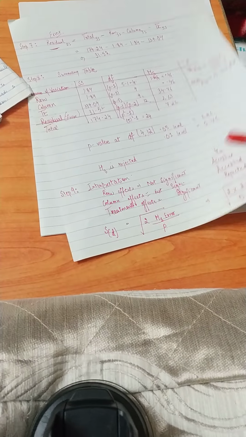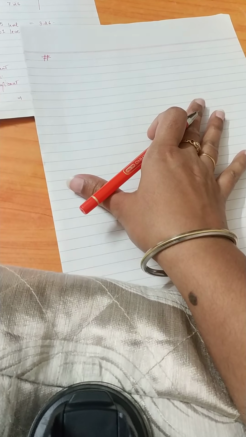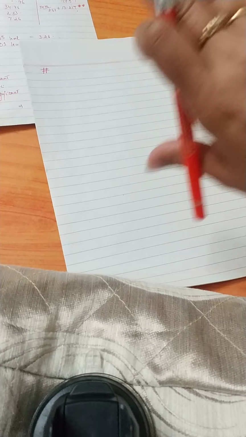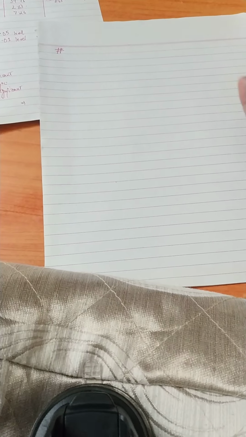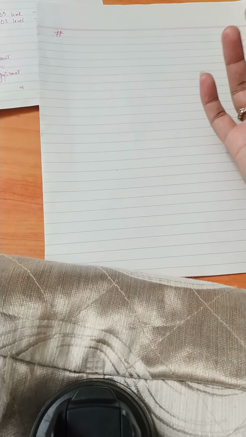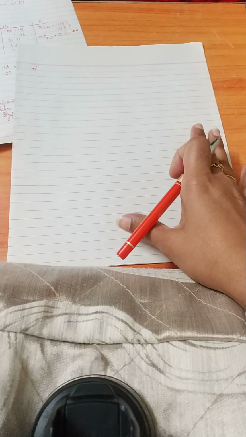So this was the first part of Latin square design. The second part is, as I already told you in the very beginning, that we've done the Latin square with one observation in each cell. There can be a case when there are more than one observation in each cell. That I'll continue in another lecture. I hope that this lecture will be very helpful for you to understand what Latin square designs are. Tomorrow I'll be uploading another lecture for the second part of Latin square design.